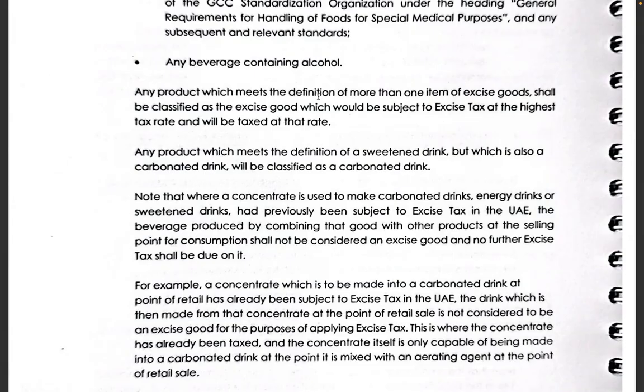Any product which meets the definition of more than one item of excise goods shall be classified as the excise good which would be subject to excise tax at the highest tax rate.